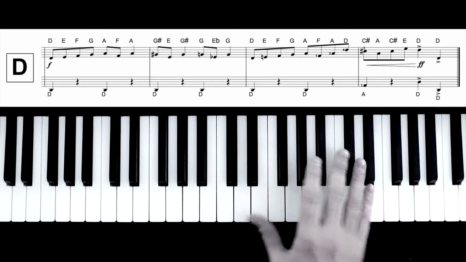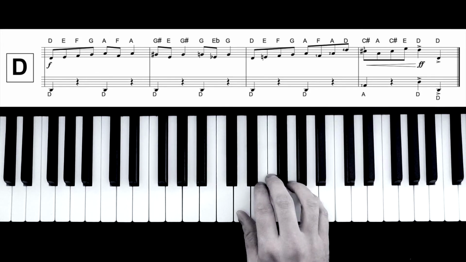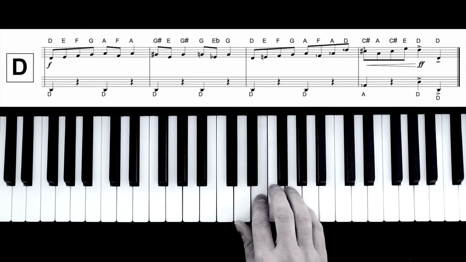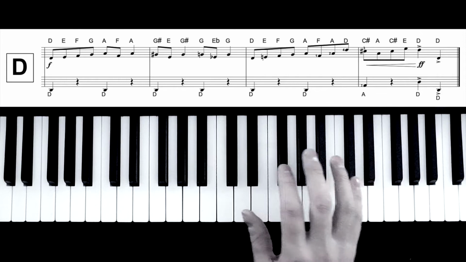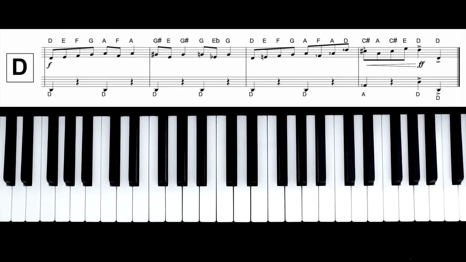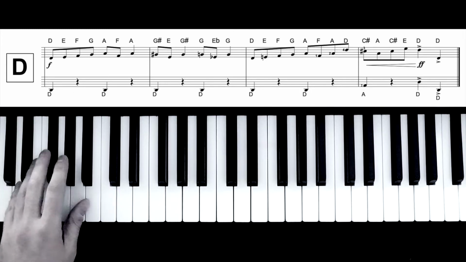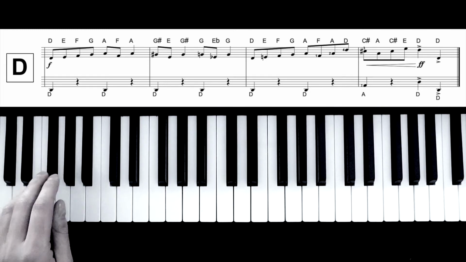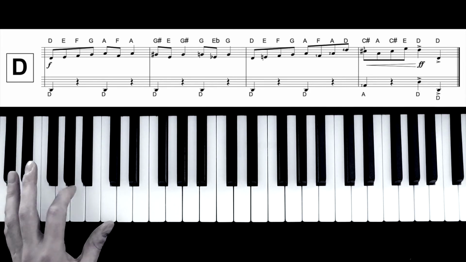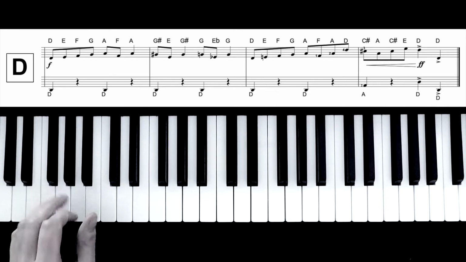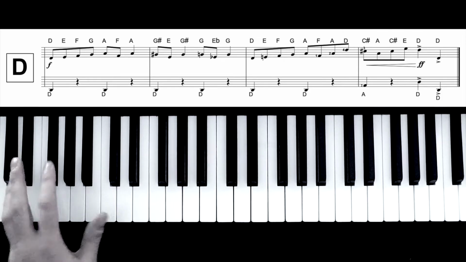So, okay, so watch that last 2 bars. This is from bar 15. Middle finger, D, D. And your left hand has been playing lots of D. And then you're going to go up to the A. Rather than using your thumb, use your 2, and then you can get the top D. And again, you've got D, D, high D, low D. Okay?